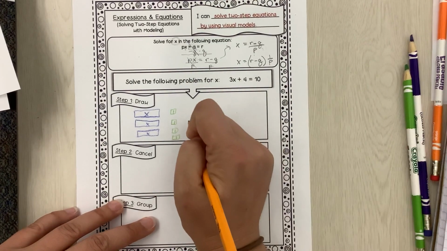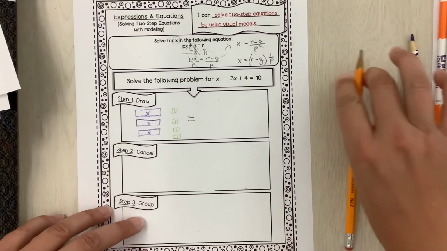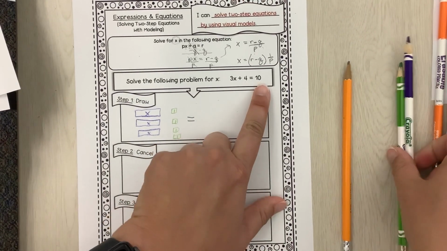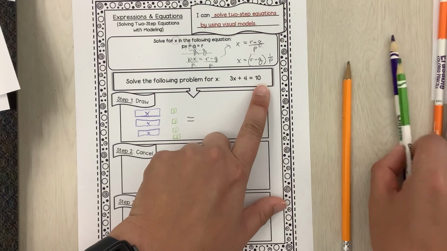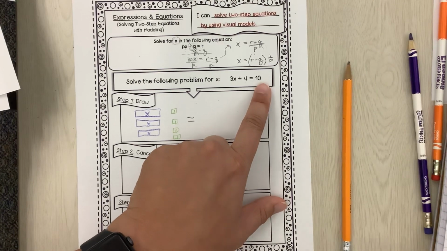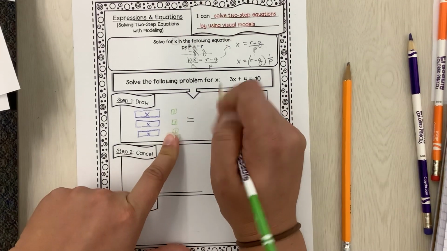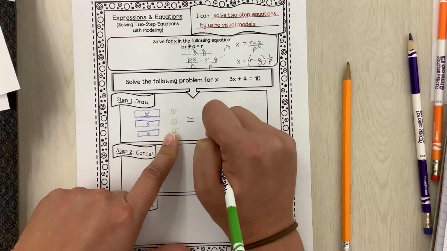Okay, now equals. So step 1 is to draw. What does the other side equal? The other side equals 10, and it's a positive, so I'm going to go ahead and use the same color here and make 10 positives.